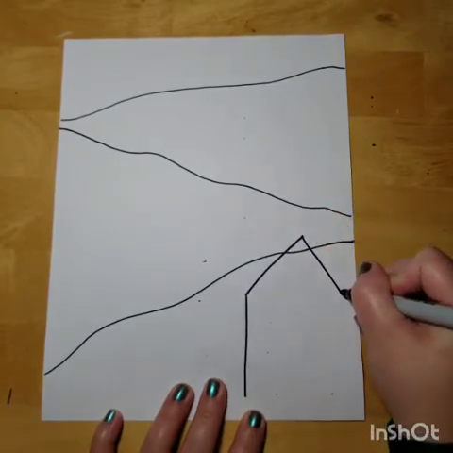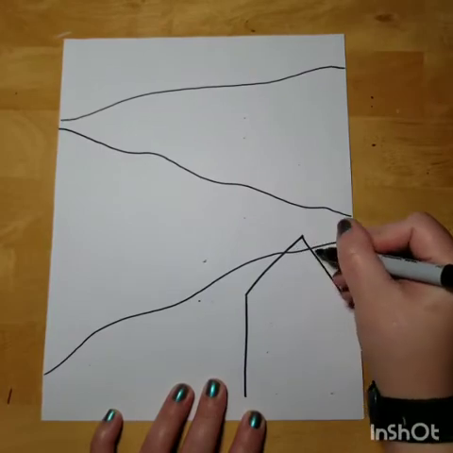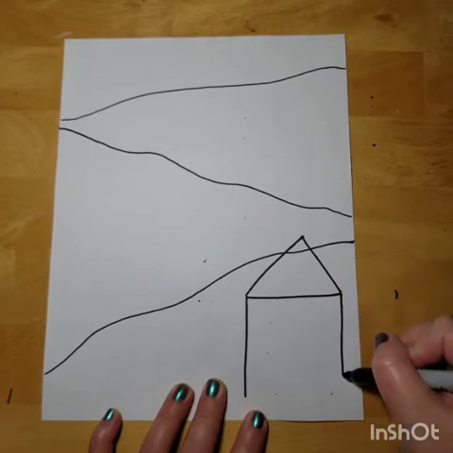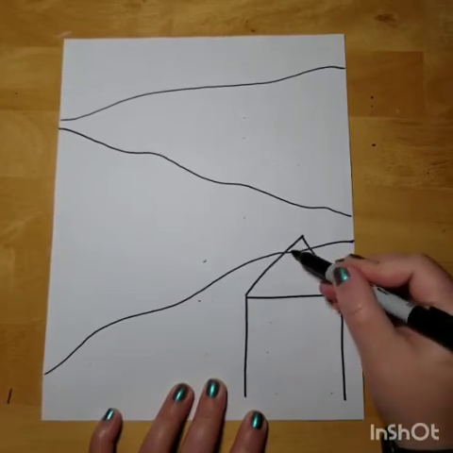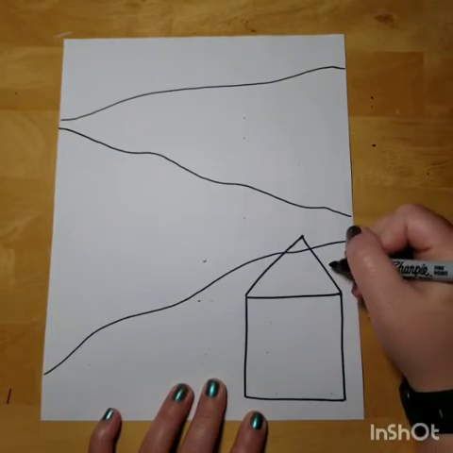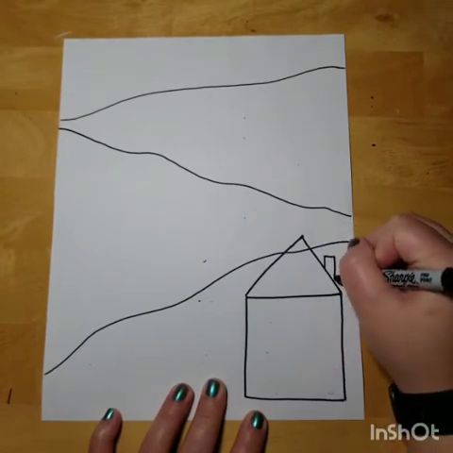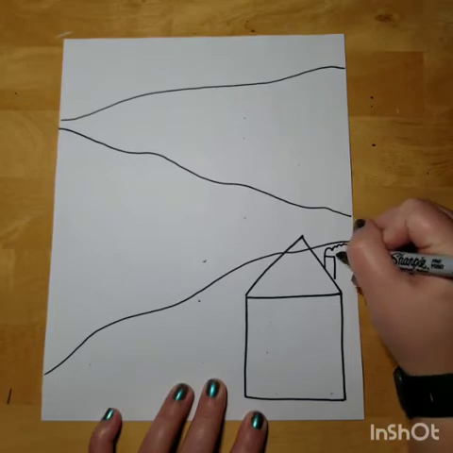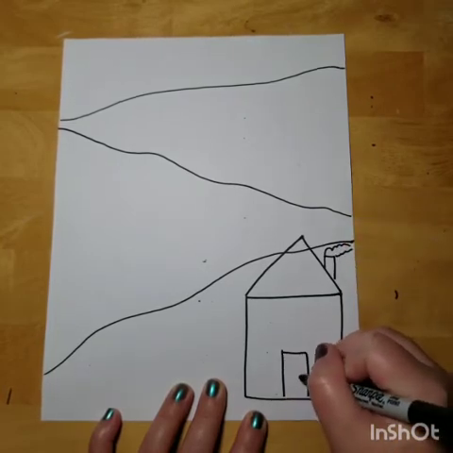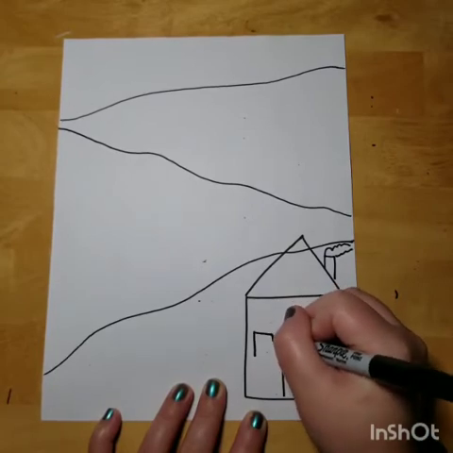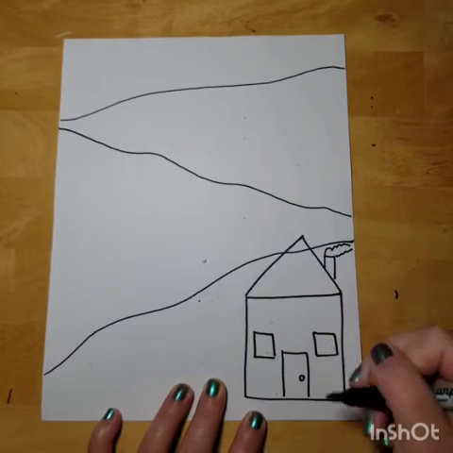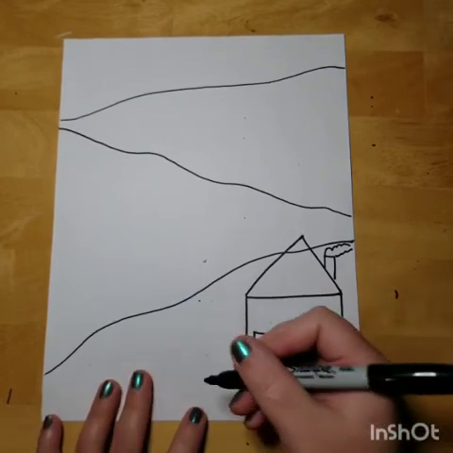And I made a mistake actually where I forgot to erase my line here, but I'm using marker, so I can't really do that. You guys are using pencil, so you can erase that line from the top of your roof. You could even put a little chimney, like a rectangle with smoke coming out of it. You can make doors, you can make windows, anything else that you would like to add to your house, you can. All right, and I have my house there.